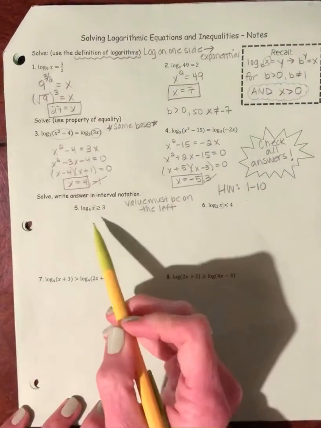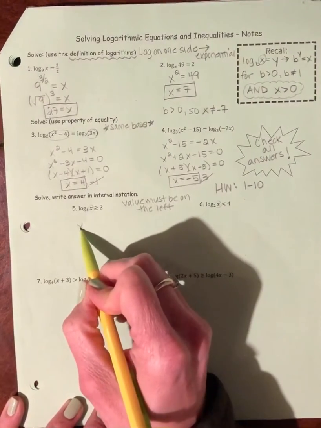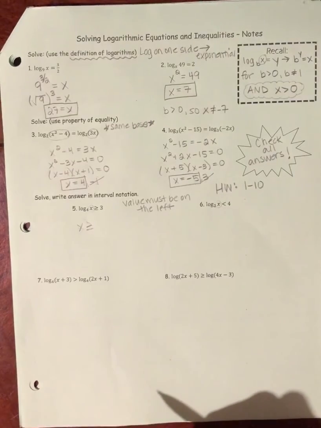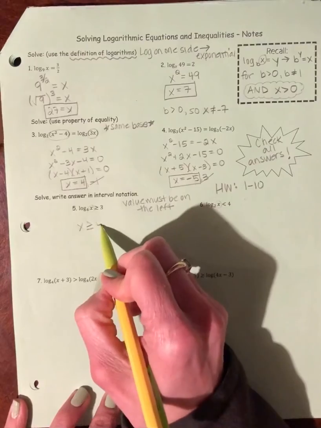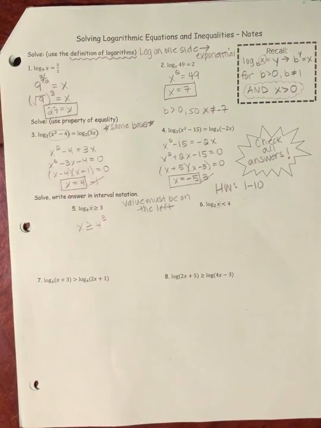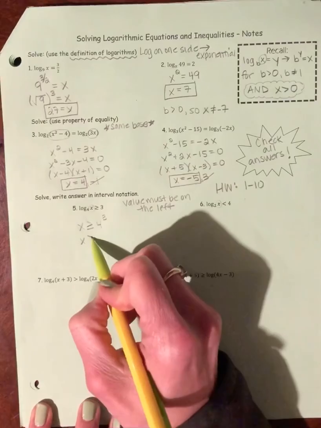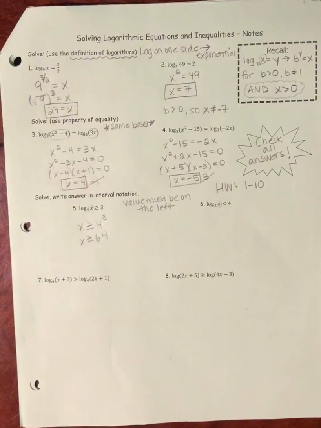So if I wanted to set this up, I start with the value. And then I use my greater than or equal to sign. And now I do the base raised to the exponent. So a little bit different than we did yesterday. Now you would solve this. So you just take 4 and cube it. x is greater than or equal to 64.